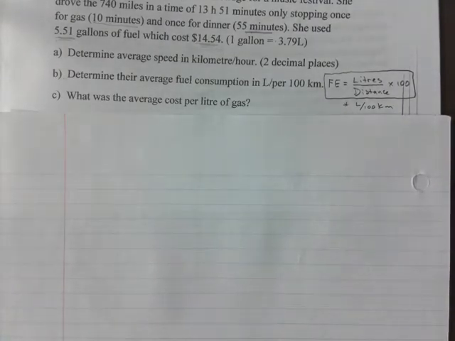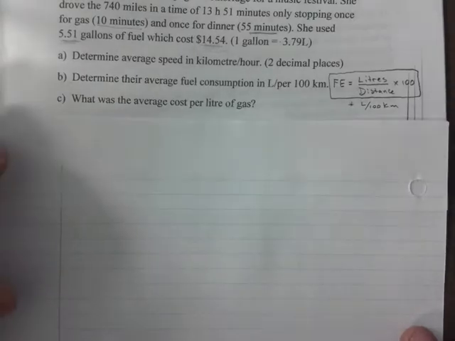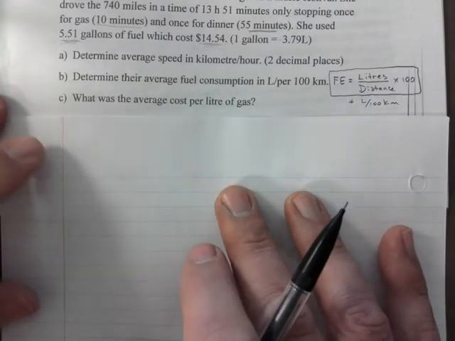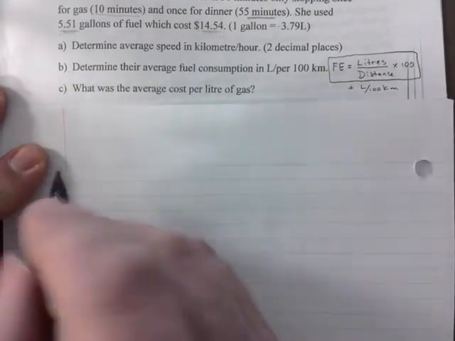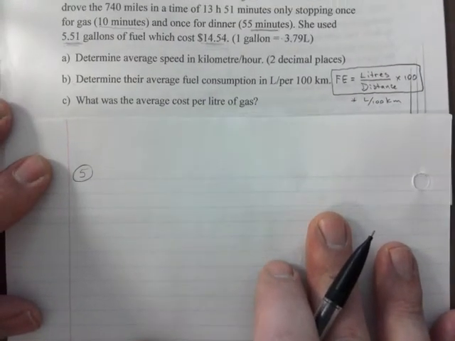And I realize that this question is like the answer is 1.75 and it's way too low. Like no car, not even a hybrid, can do 1.75 liters per 100 kilometers. But don't focus on that, just focus on the steps required. Okay. Question 5, and then we're done. Then I'm moving on with the notes there.